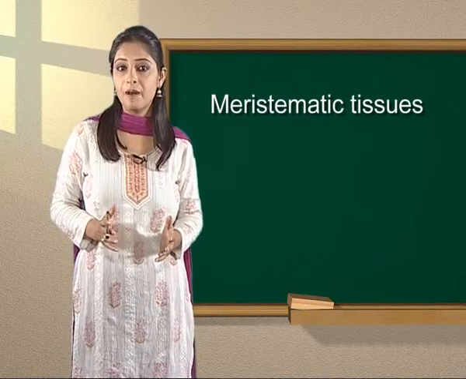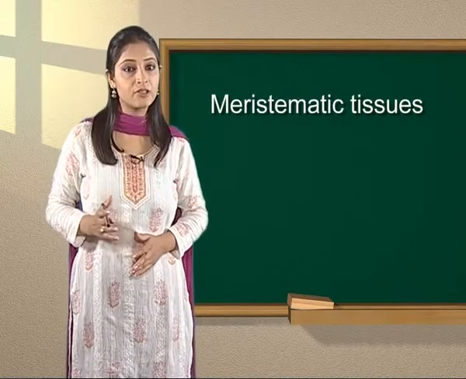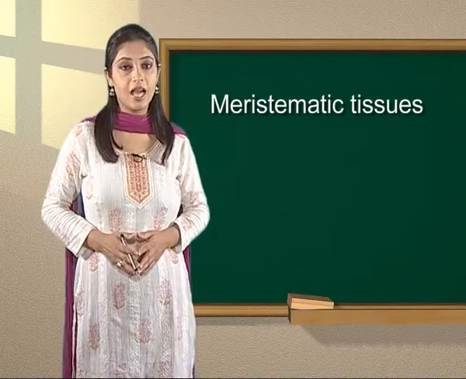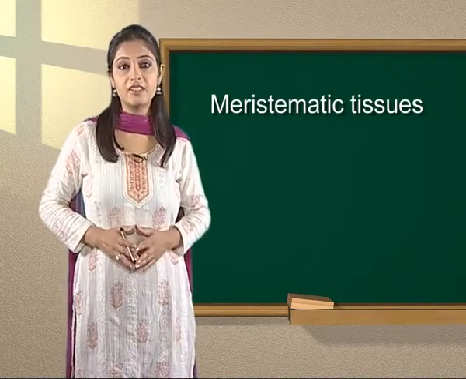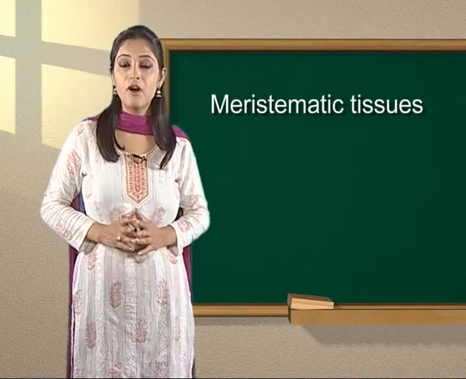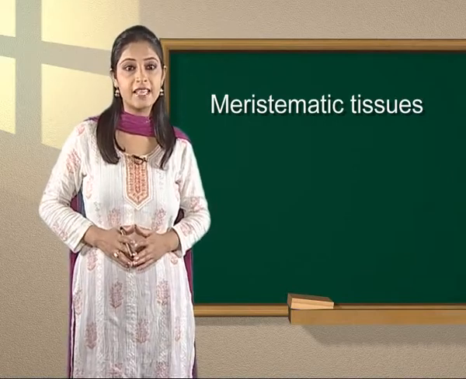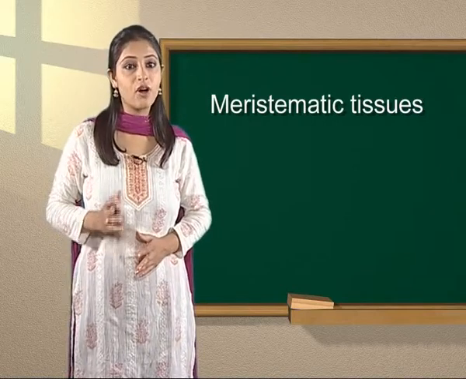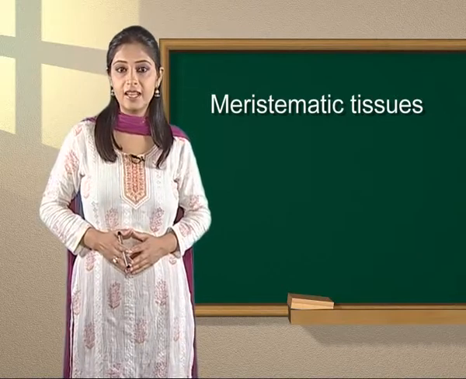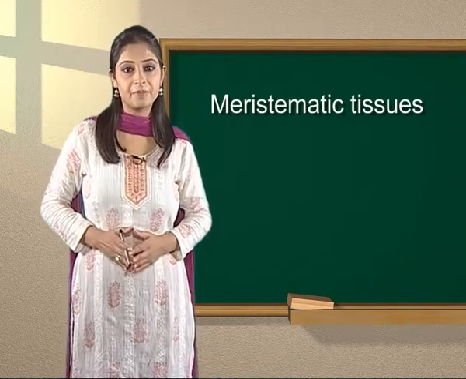These tissues in a plant consist of small, densely packed cells that keep on dividing to form new cells. So, the meristematic tissues are responsible for the division of new cells, and they are the zones of actively dividing cells. Students, the cell division occurs solely in meristematic regions, while expansion may occur anywhere.